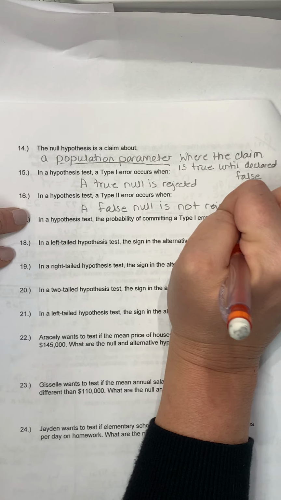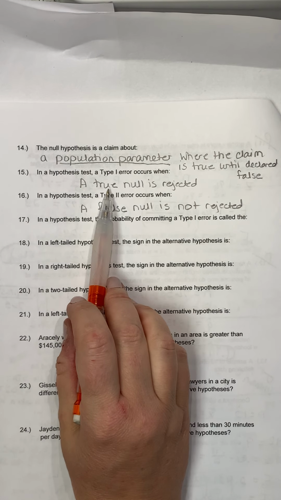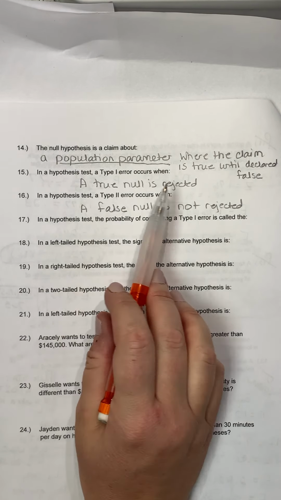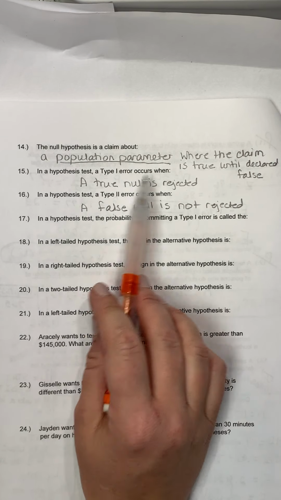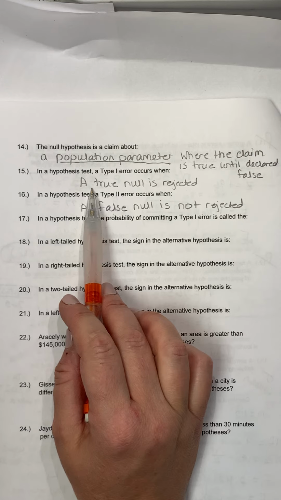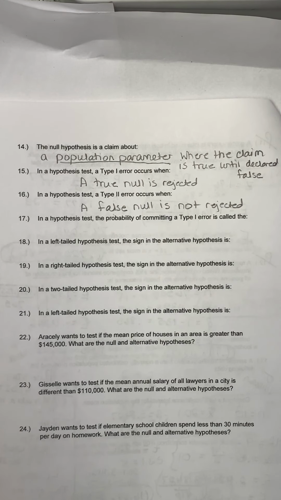If you remember, we talked about it in terms of the law. So this would be an innocent man goes to jail. This would be a guilty man goes free. I don't know if that helps, or if that just confuses you, just learn this. Type 1, a true null is rejected. A false null is not rejected. Okay, those are the two errors.